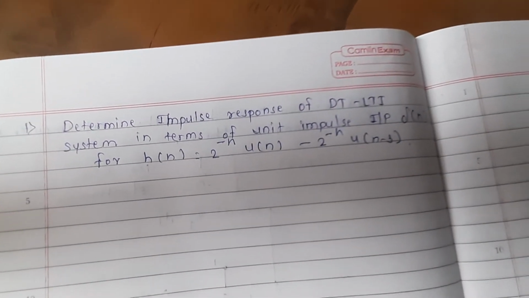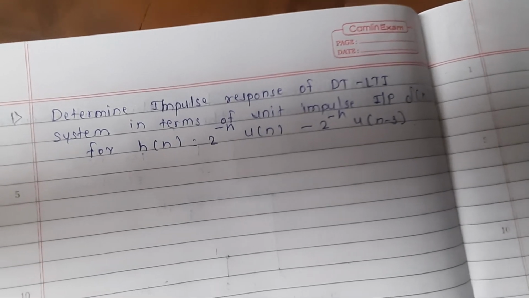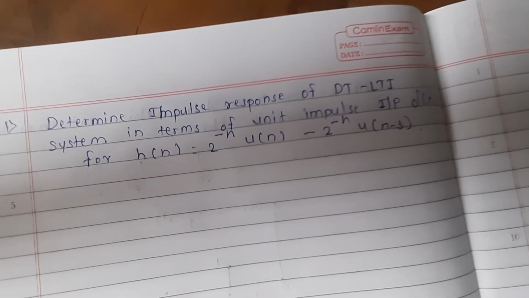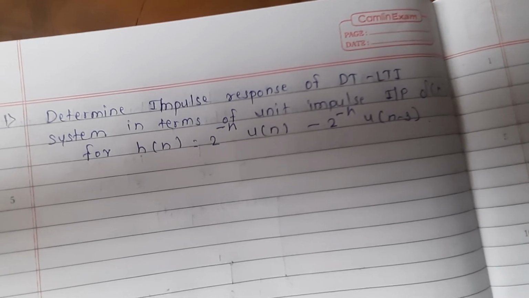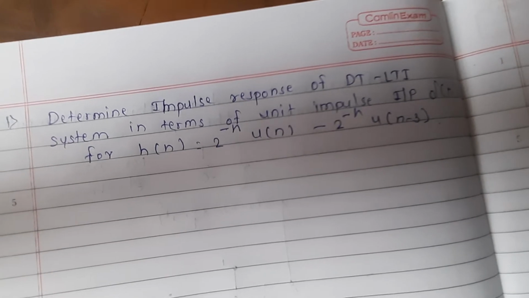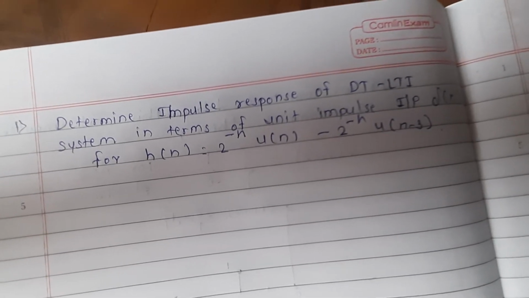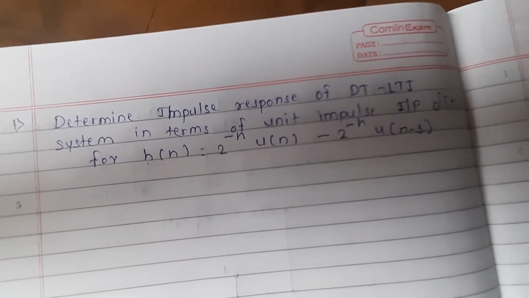So this problem is based on the impulse response. Determine the impulse response of a DT-LTI system in terms of unit impulse input delta n for h of n is equal to 2 raised to minus n u of n minus 2 raised to minus n u of n minus 3.